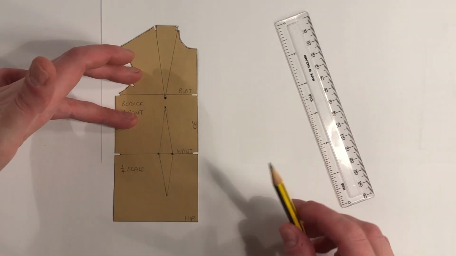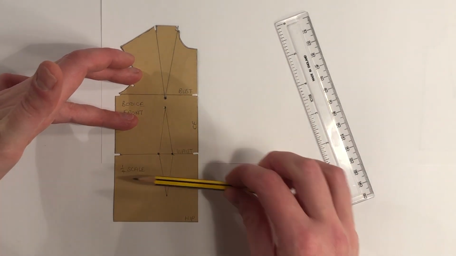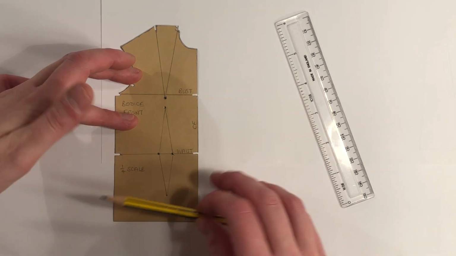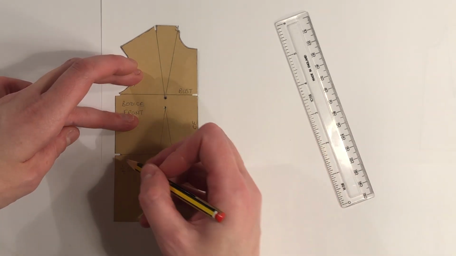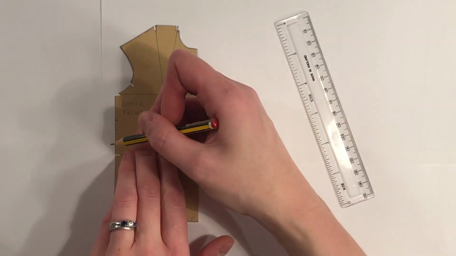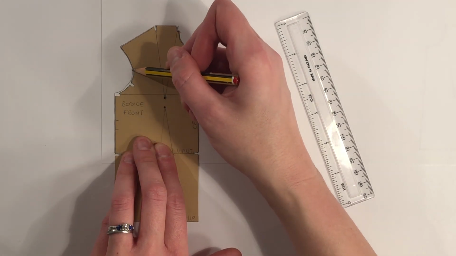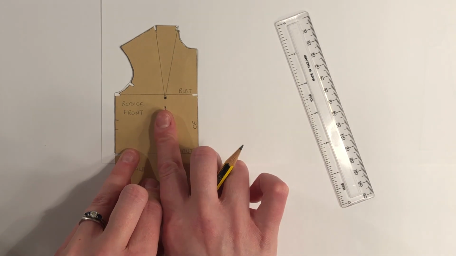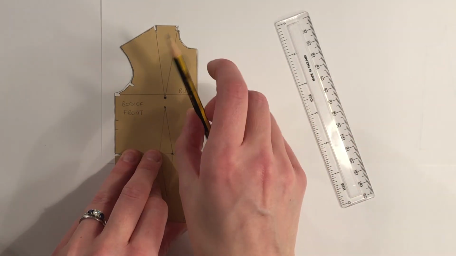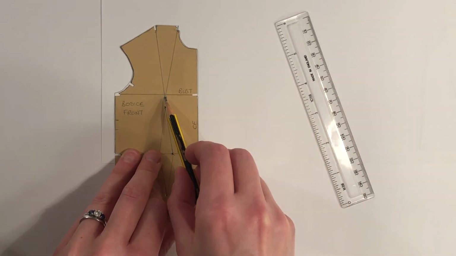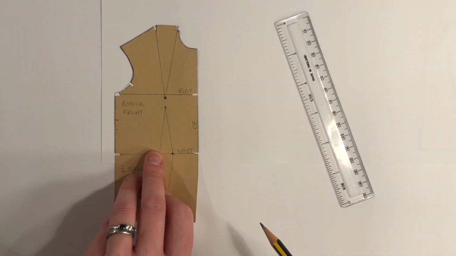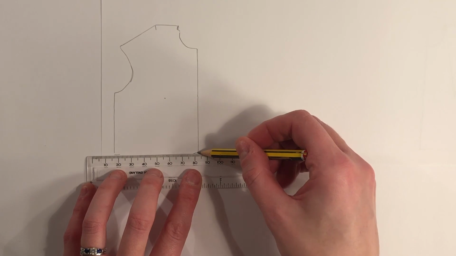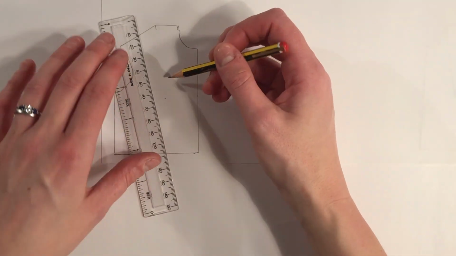And the other important thing is I'm only going as far as the waistline, so we don't need this lower half of the block. So I'm just tracing up to that waistline and then back round again. Okay. So ignoring this dart here completely, but transferring these two points at the top and the tip of your dart here.